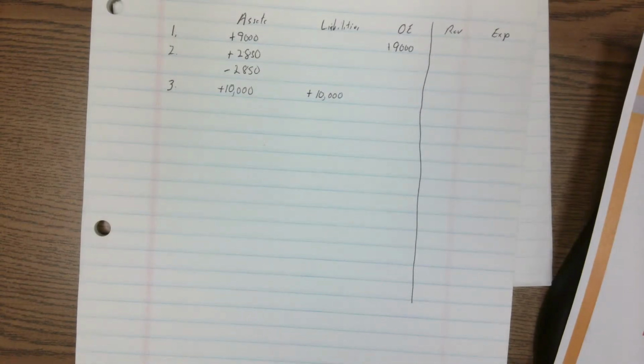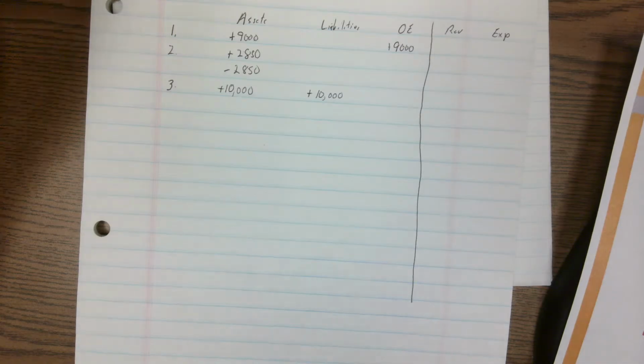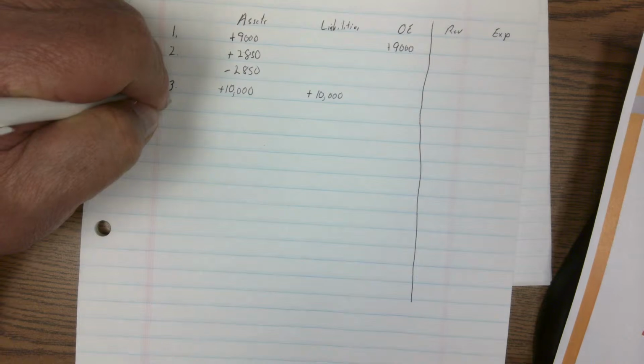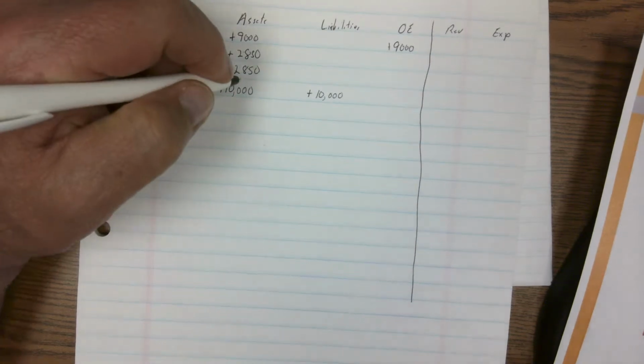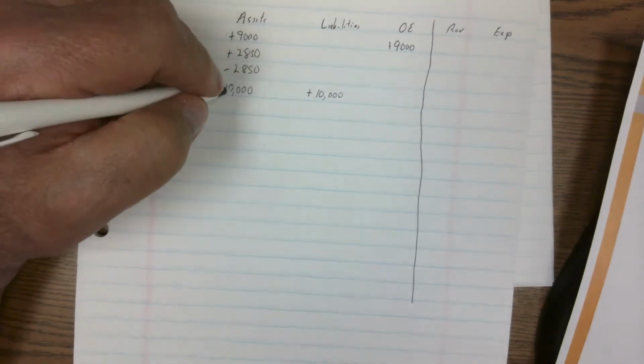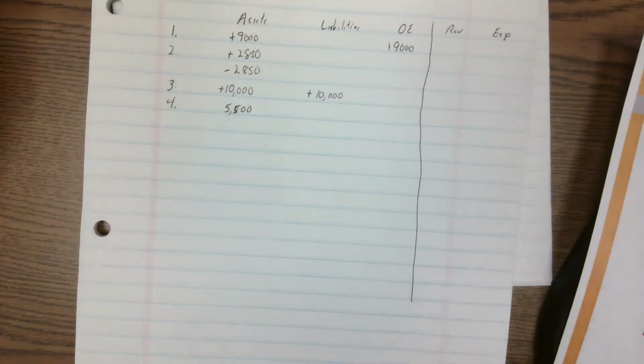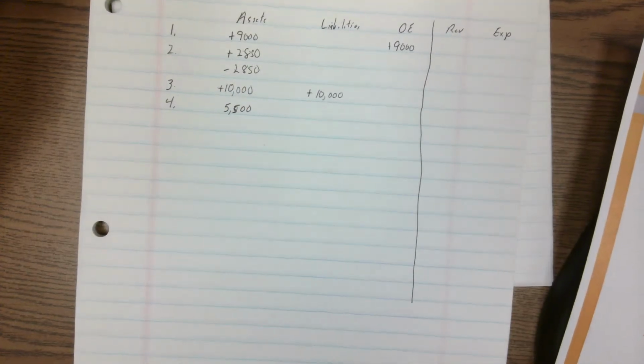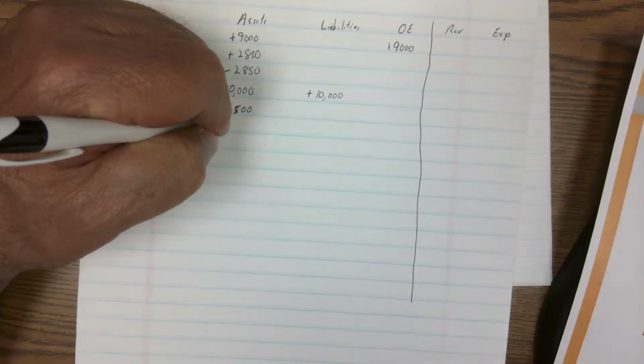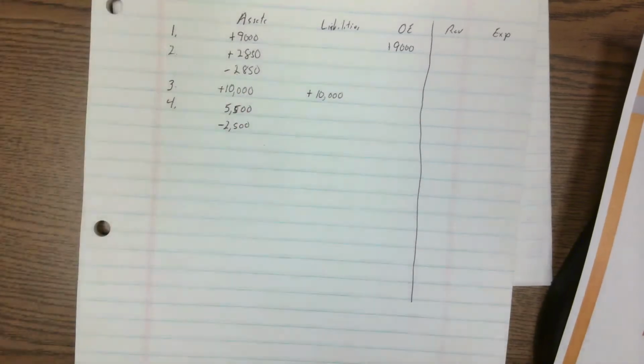Okay, so number 4, I purchased $5,500 in cleaning equipment. The company paid $2,500 in cash, with the remaining due within 30 days. Okay, so on 4, my assets went up by $5,500 in the form of cleaning equipment, but they went down by $2,500 in cash that I paid.